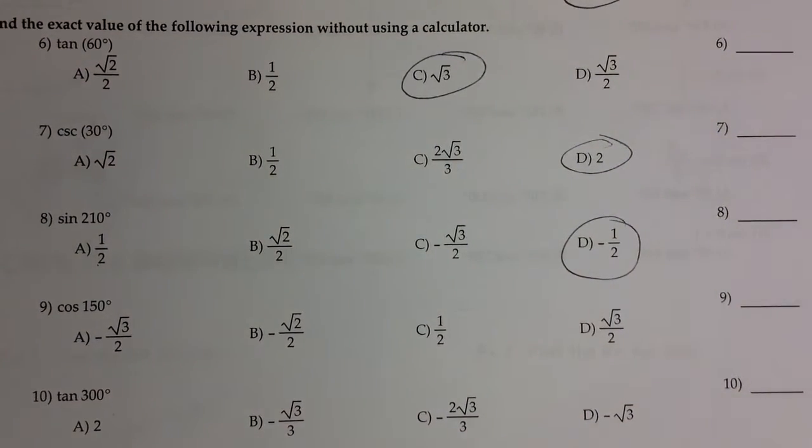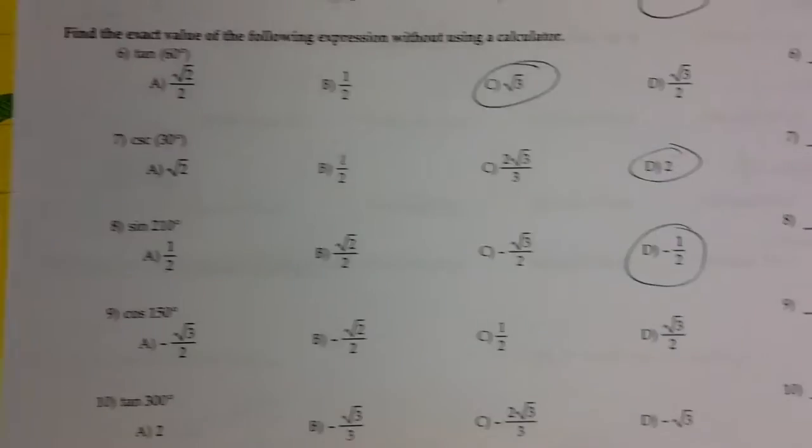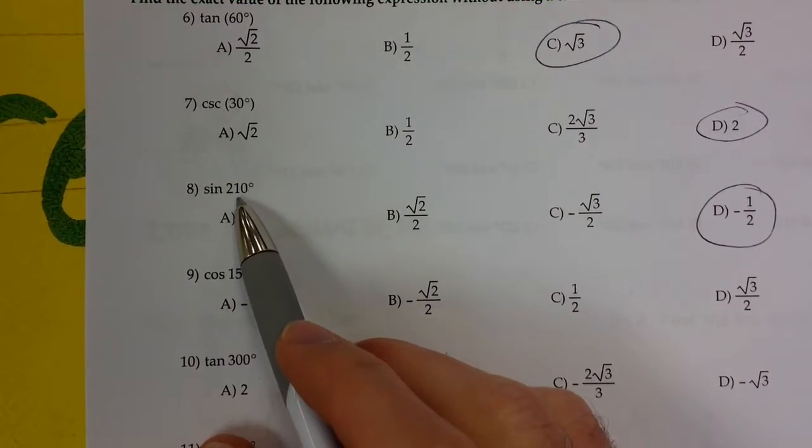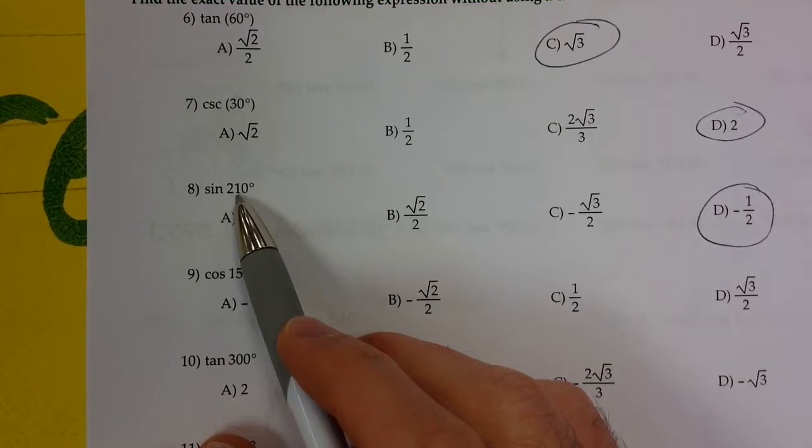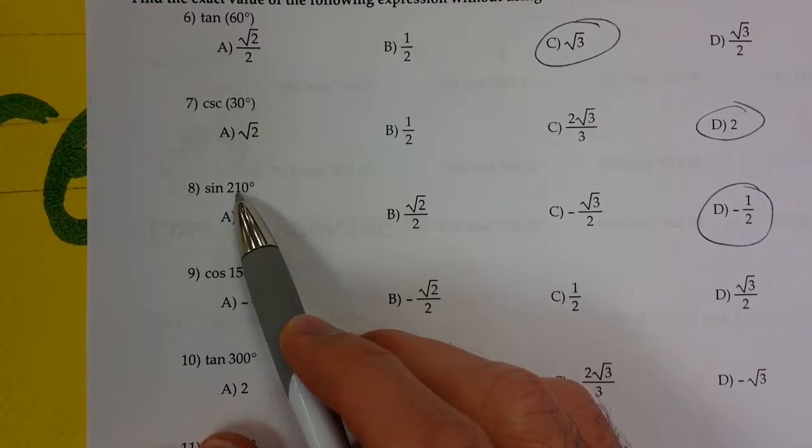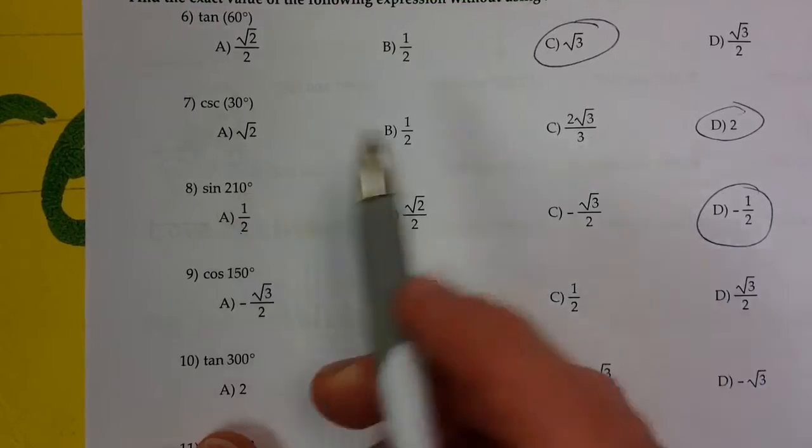You may be wondering how I'm doing these in my head. I will explain to you. First, I look at the angle. I figure out what quadrant it's in. I can do that in my head. 210 is above 180, therefore it's in the third quadrant, and it's less than 270. Then I think, sine, is that positive or negative in the third quadrant? It's negative, so my answer is negative.